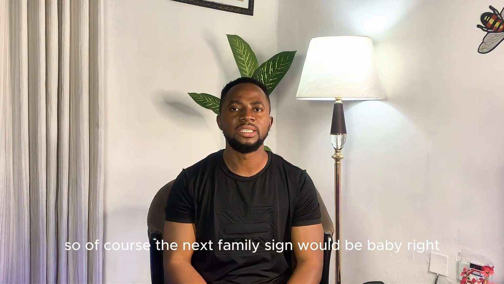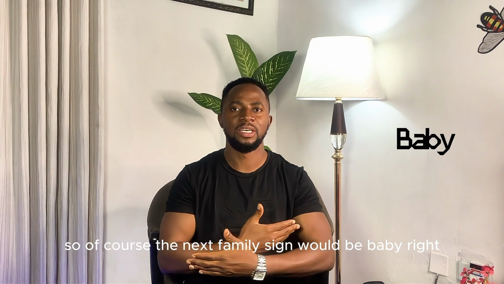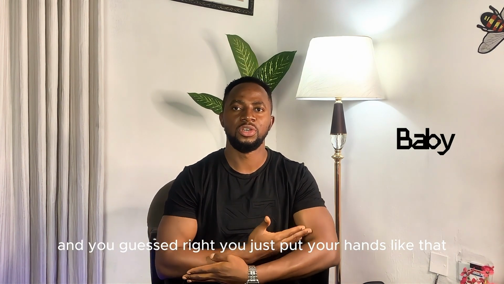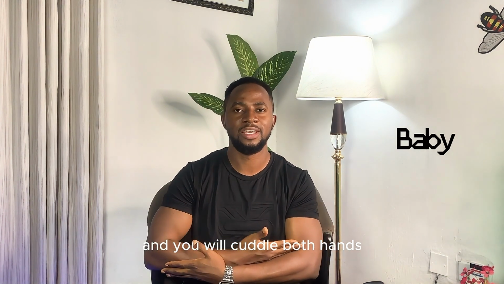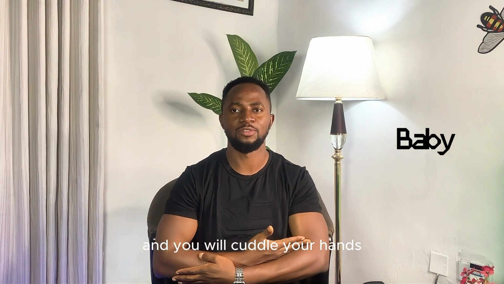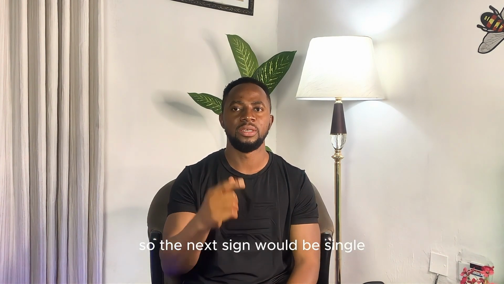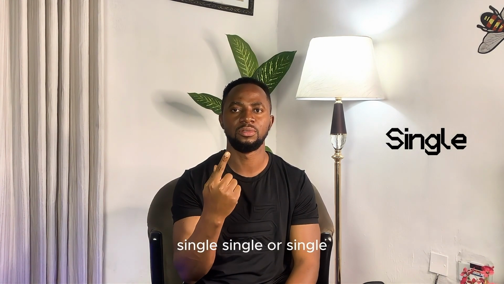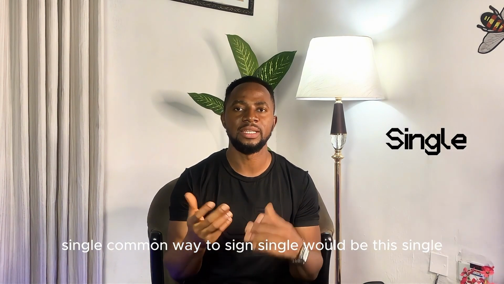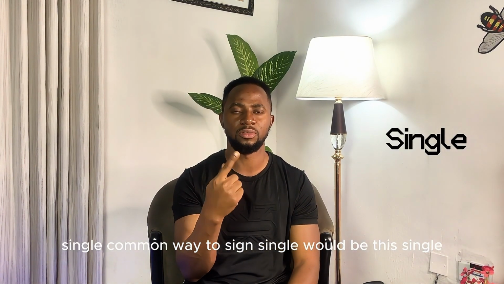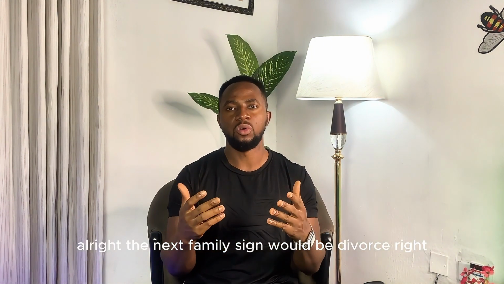So of course, the next family sign would be baby, right? And you guessed right. You just put your hands like that, and you would cuddle both hands for baby. Baby. So the next sign would be single. Common way to sign single would be this, single. So, all right, the next family sign would be divorce, right?